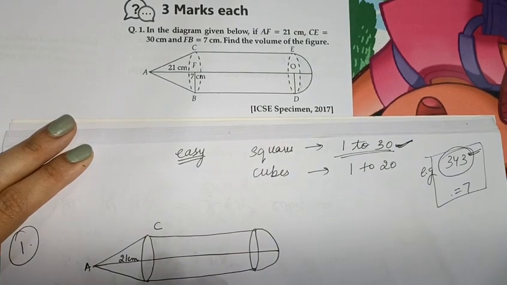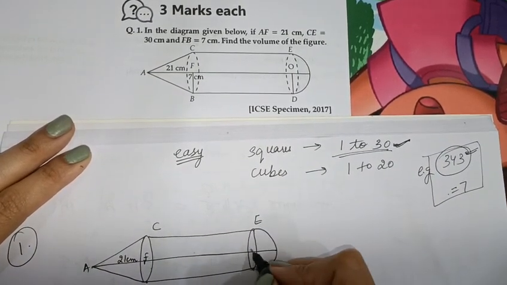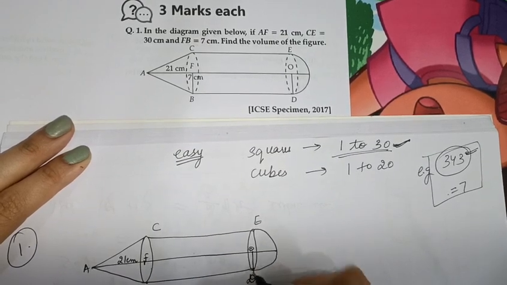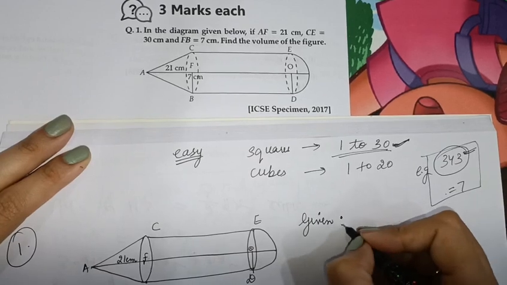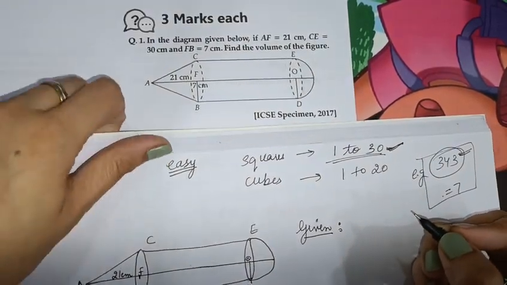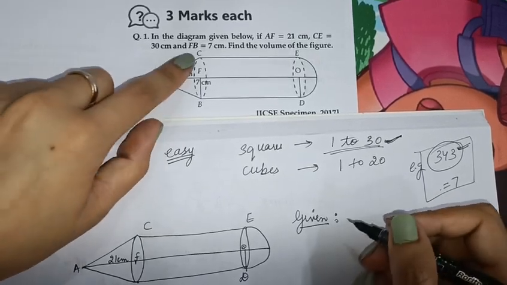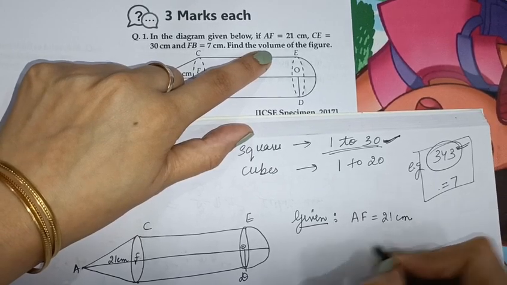A, C, B points also I have located, E, O, D. So let's write the given things. As I always say, if you know the given things and what we have to find, easily you can solve any question. So given things, I'll write AF is equal to 21 centimeter.